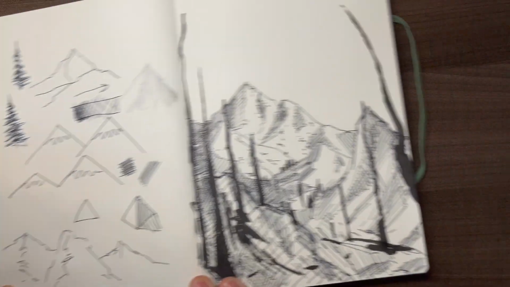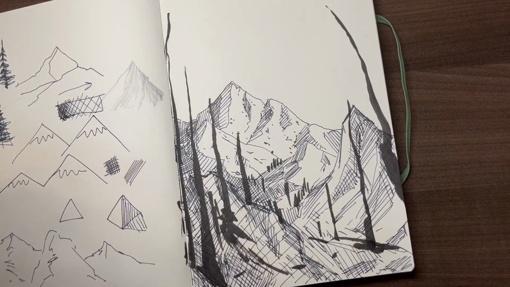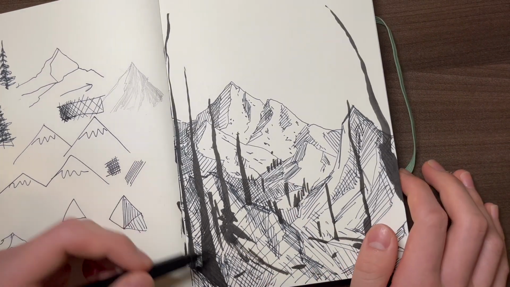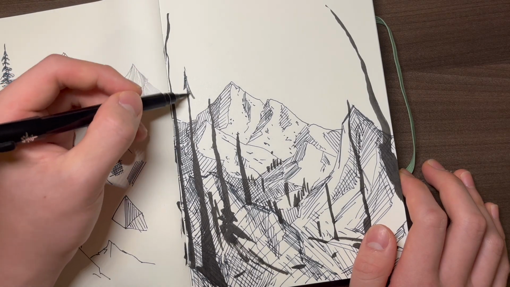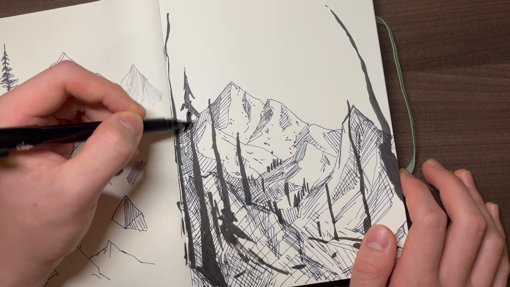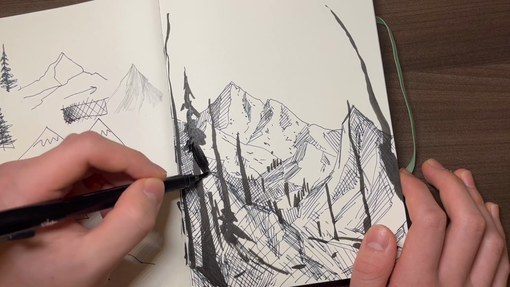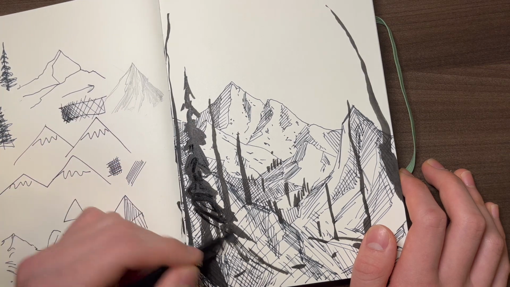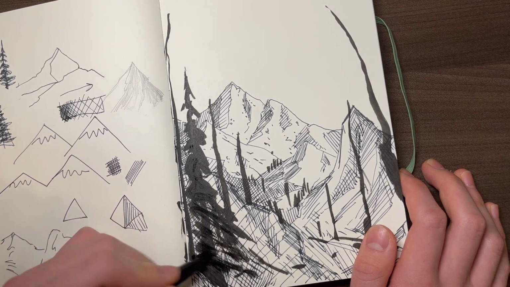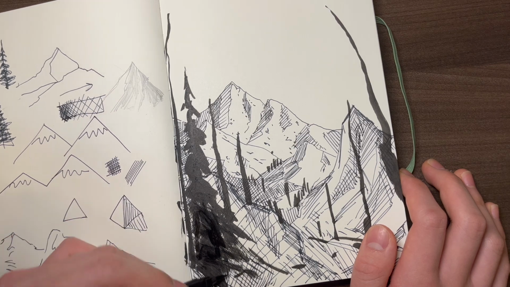Nice tree. So I'm gonna do that with these. Start from the top, scribble, scribble, get fatter as you go to the bottom. And there we go. There's my first tree.